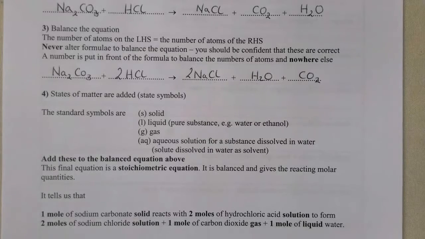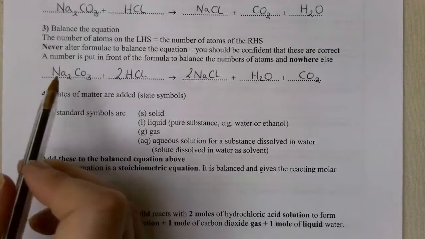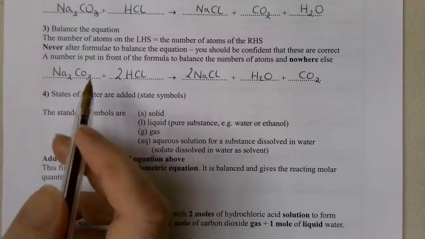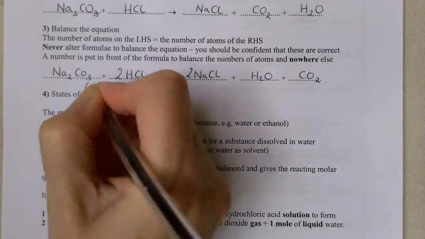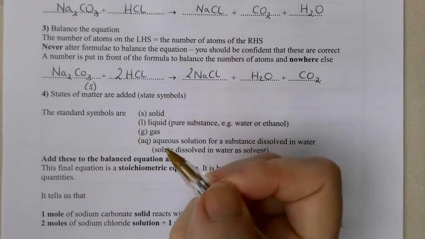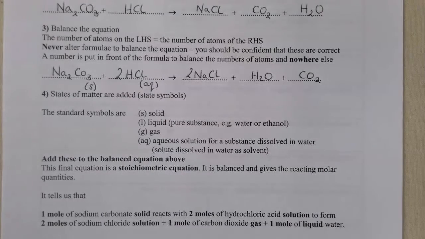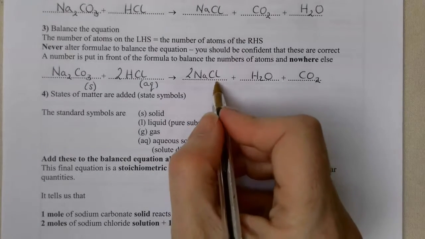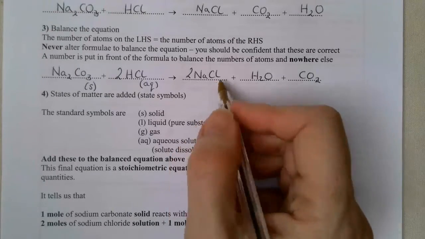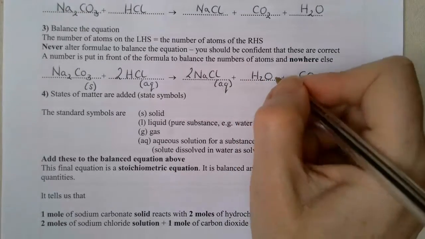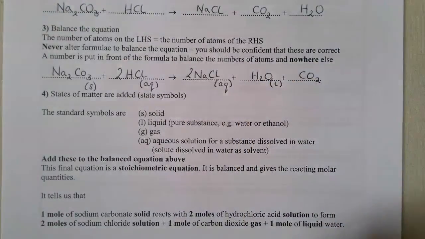The last step is to put in the state symbols. Now sodium carbonate could be an aqueous solution or it could be a solid. In this case I'm just going to have it as a solid, so it just gets a symbol S. Hydrochloric acid is always aqueous. If it was gas, it would be hydrogen chloride, which is slightly different. Now you should know that sodium chloride is soluble in water, so that becomes aqueous. Water is a liquid, so it's symbol L, and carbon dioxide is a gas. And there I have my balanced stoichiometric equation.